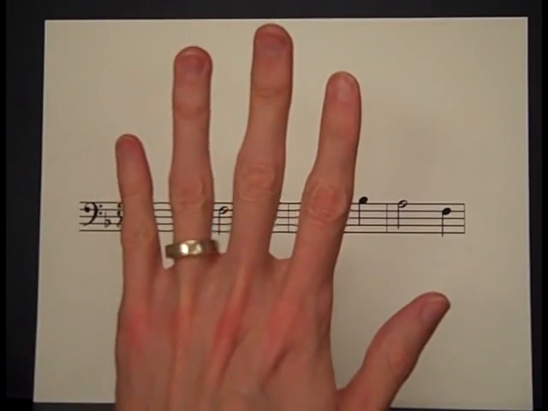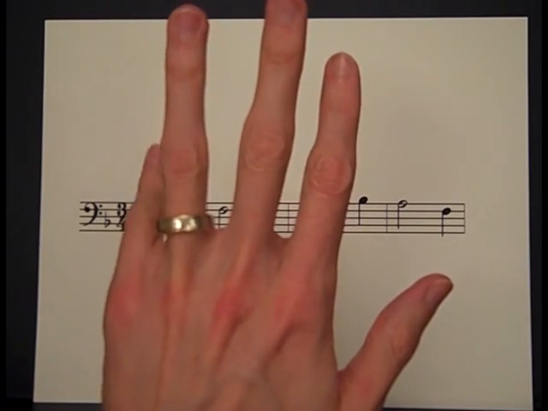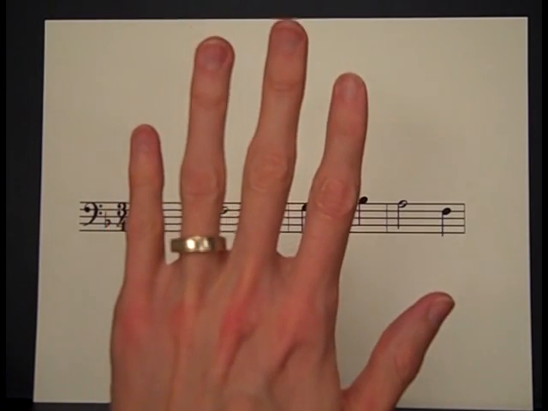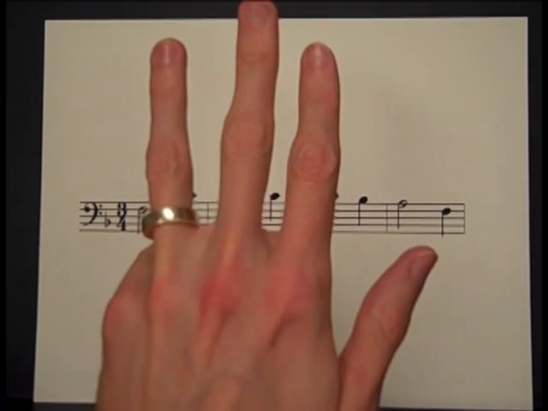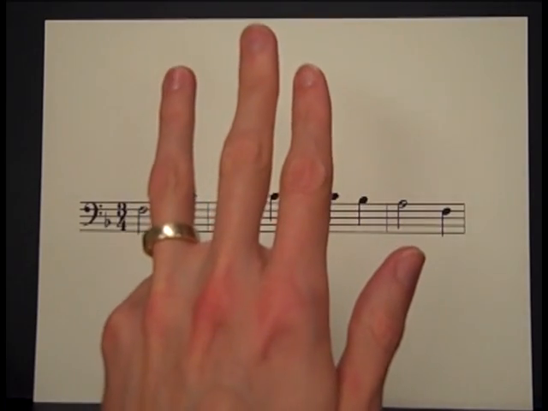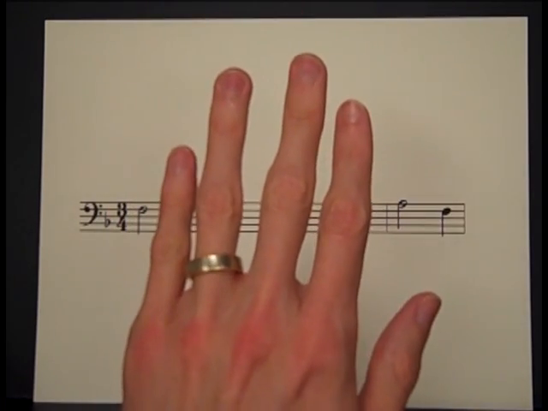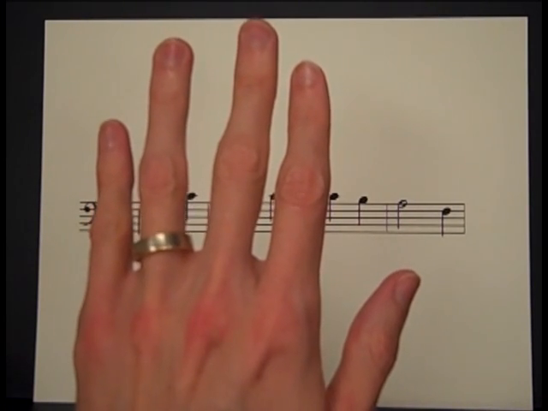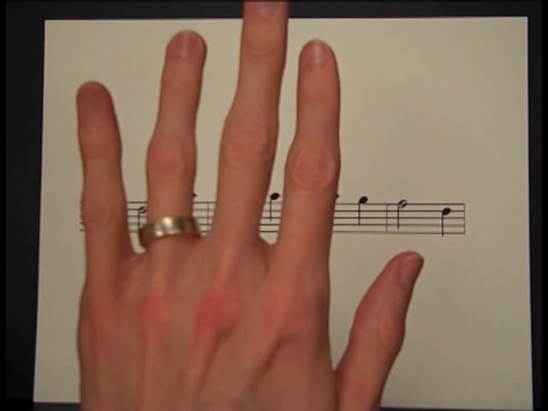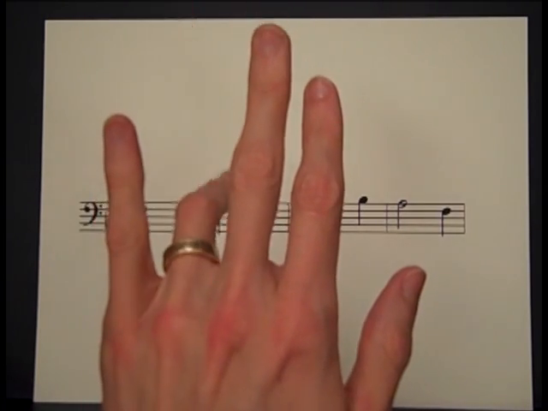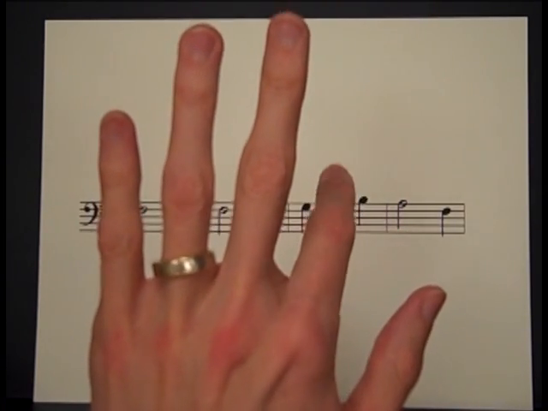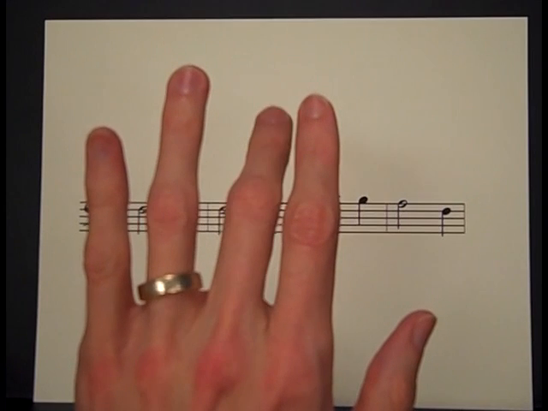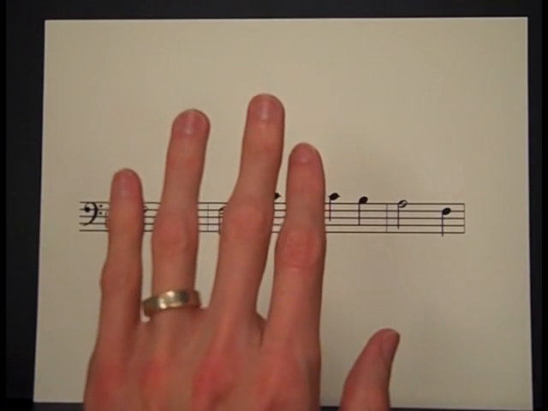Hold up your left hand, and we're going to start with do on finger 5. My turn first. Do, so, do, so. Now your turn. Good job. The next note will be re with finger 4. Re, so, fa, mi, do. Your turn.